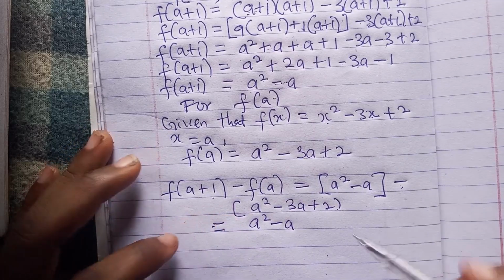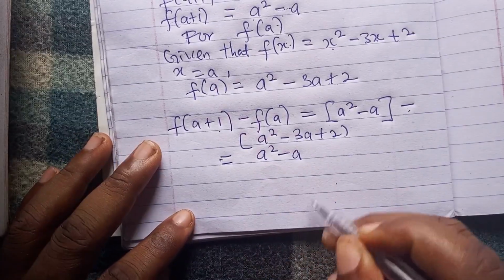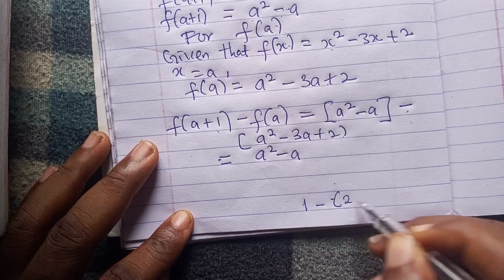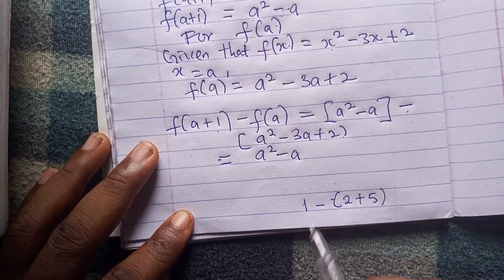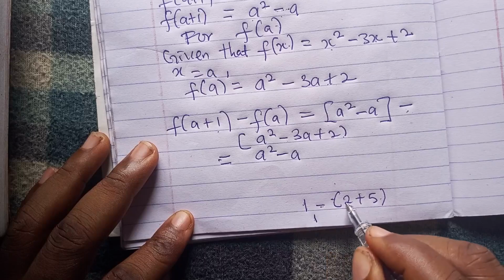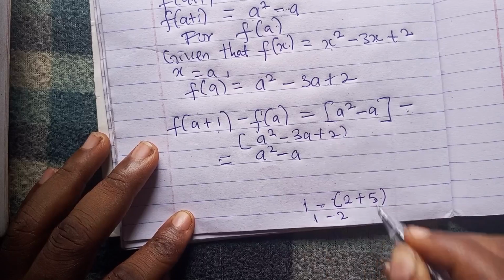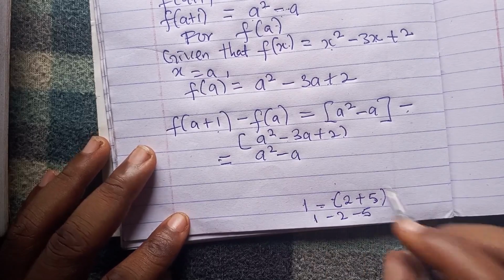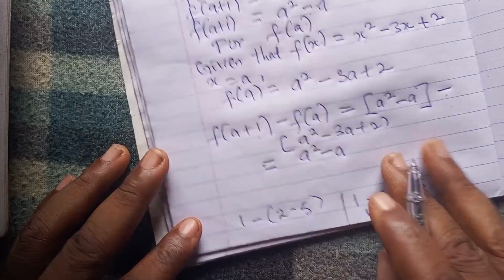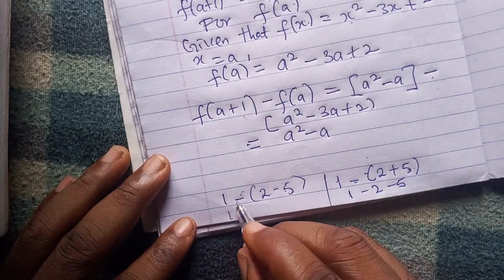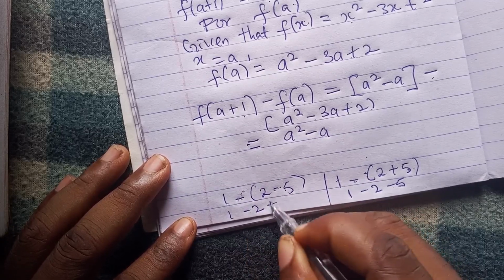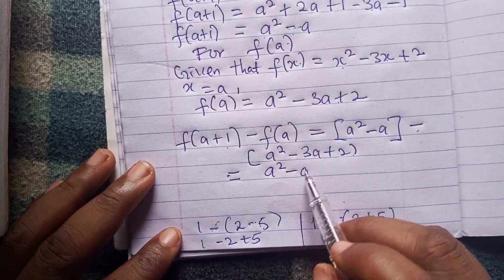In a bracket, suppose you have 1 minus 2 plus 5. This minus will enter the bracket, so we have minus 2, and this minus will also enter here, that is minus 5. If we have 1 minus 2 minus 5, the minus will enter the bracket, and we'll have 1 minus 2, and minus times minus is plus, so it's going to be plus 5. That is how it's going to be done here.